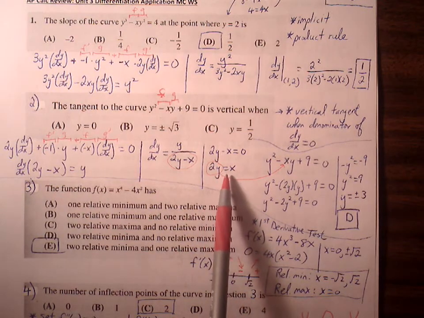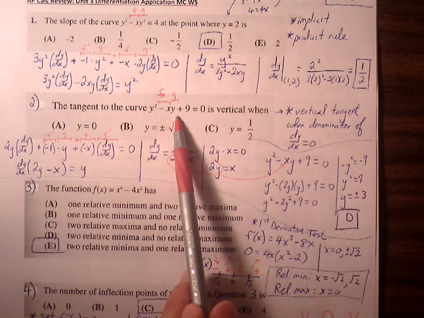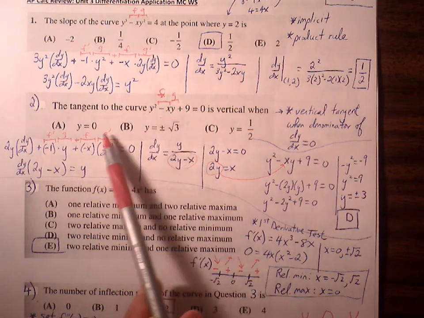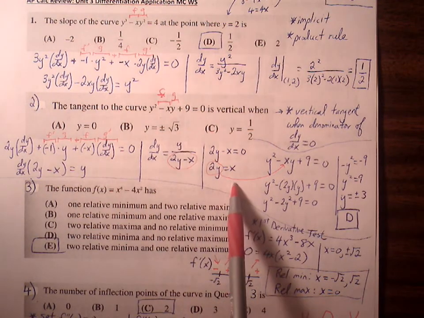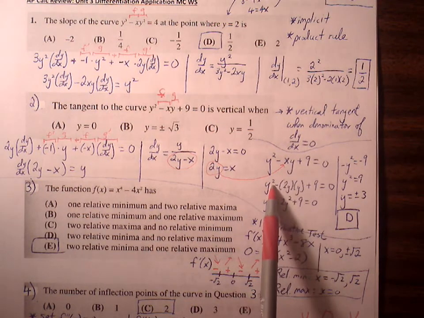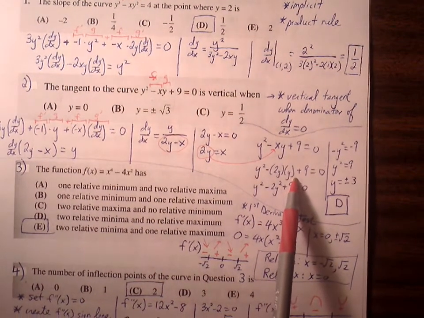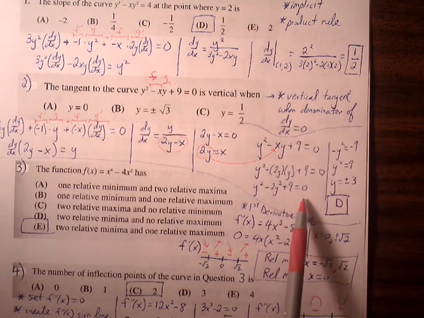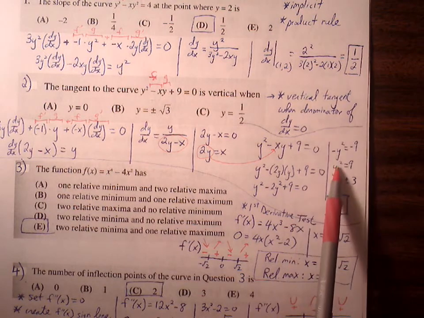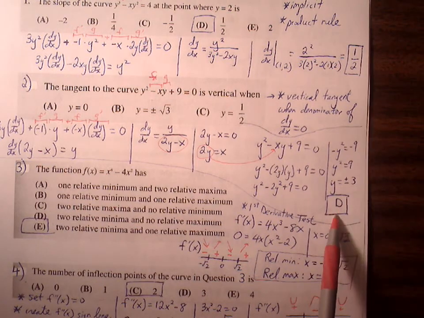So what we're going to do is see which is the easier one to plug in so that we can solve for, actually we need to solve for y because all of our answer choices are in terms of y. So I'm going to get rid of x. To get rid of x, I can say x equals 2y. So y squared minus 2y times y, which is y squared minus 2y squared, which is negative y squared, plus 9 equals 0. Negative y squared equals negative 9, y squared equals 9, and y is equal to plus or minus 3. That's answer choice D.